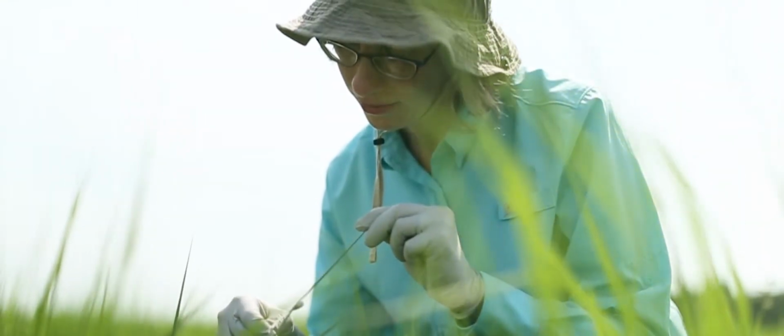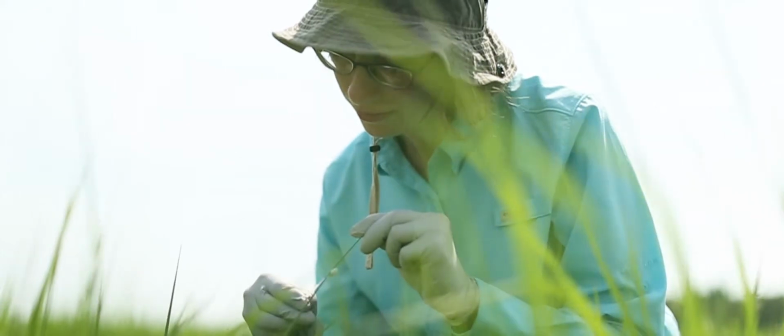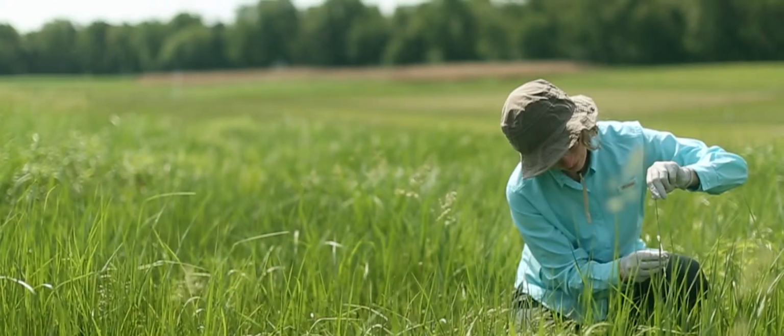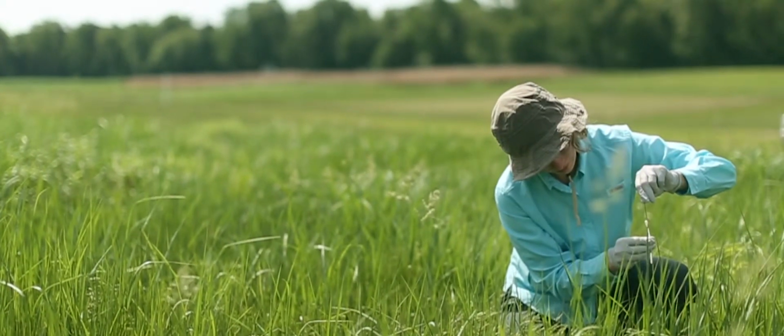If I'm not sleeping, it's either because I'm thinking about microbial ecology or because my baby is awake, one or the other. It's either baby or microbiome.